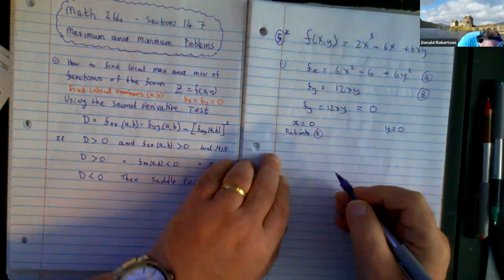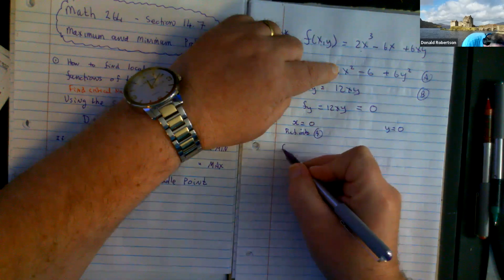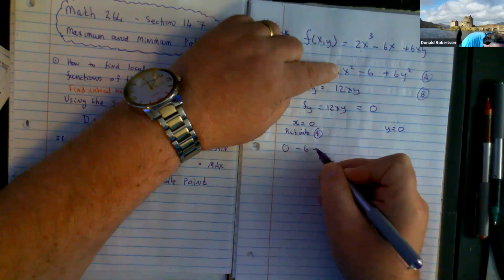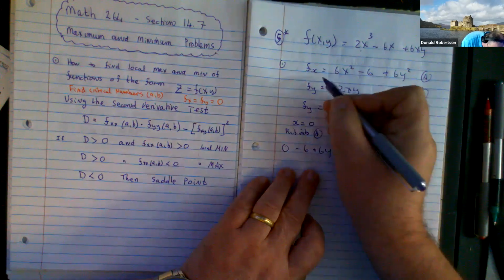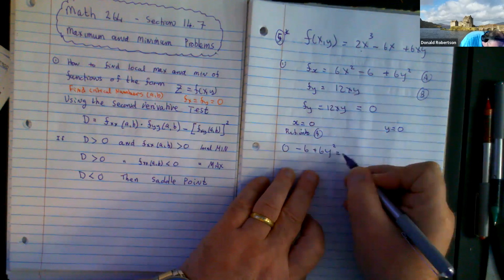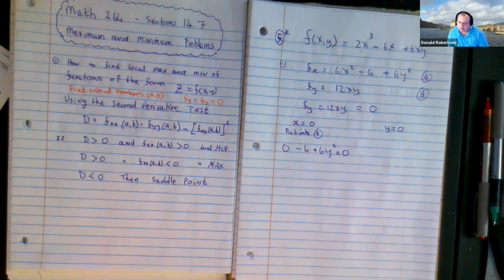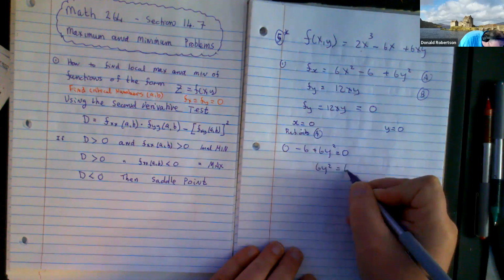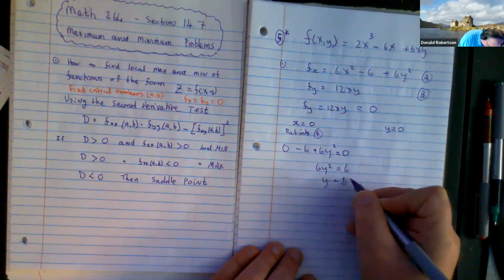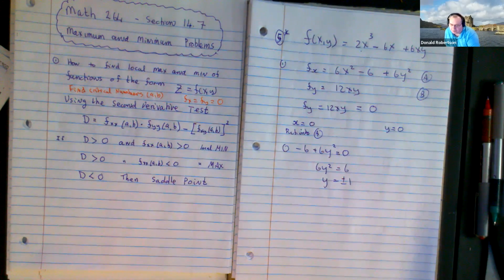Then what do I get? I get 6 lots of nothing, which is nothing. Take away 6 plus 6y squared. And doesn't that also have to equal 0? Great. And if you solve for this, can I cut to the chase just for speed? Would you agree plus or minus 1?